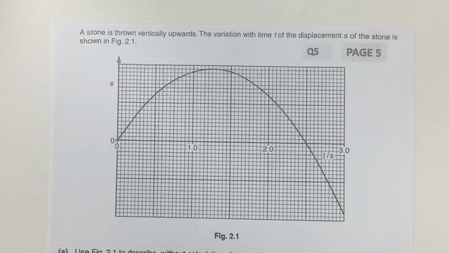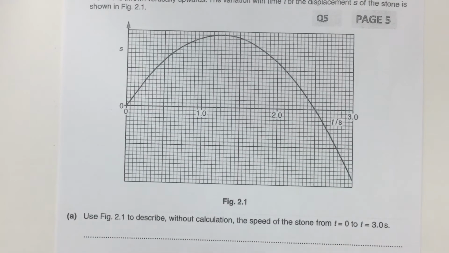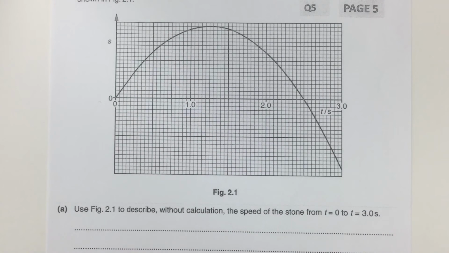A stone is thrown vertically upwards. The variation with time t of the displacement s of the stone is shown in figure 2.1. Use this graph to describe, without calculation, the speed of the stone from t equals 0 to 3 seconds.